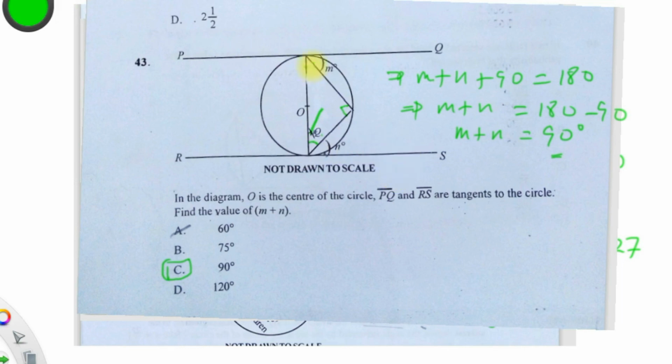Look at this. You know that this is a tangent and the diameter or radius meet at that angle. So this whole angle is 90 degrees. And this whole angle is also 90. This whole angle is 90. And then this whole angle will give us 90 degrees. So if this angle is M, then this angle will be 90 degrees minus M.